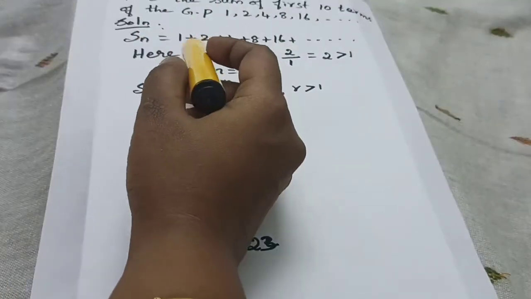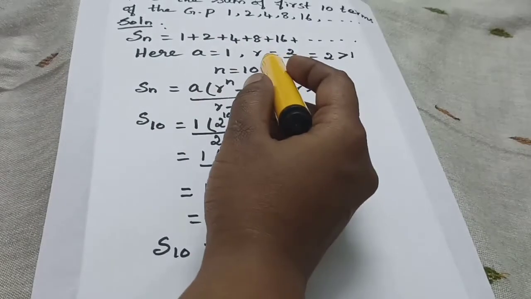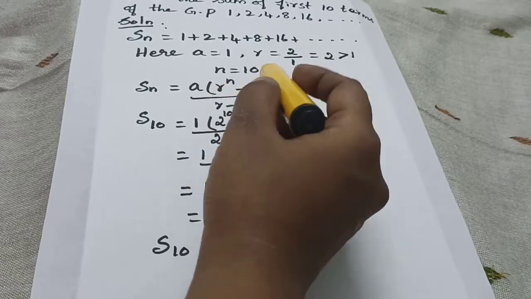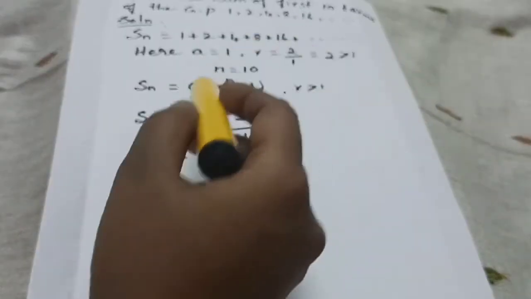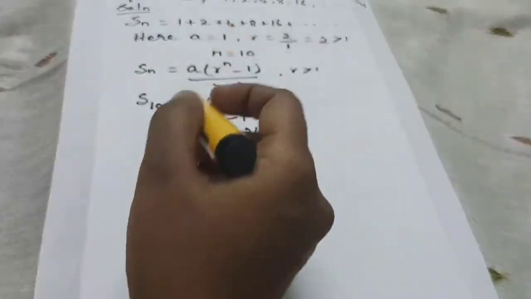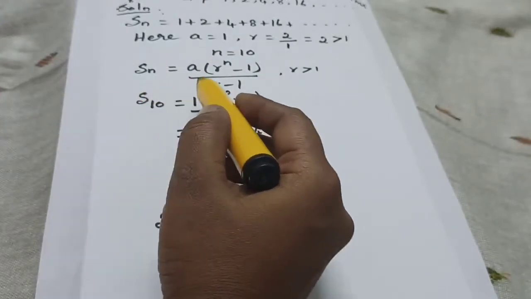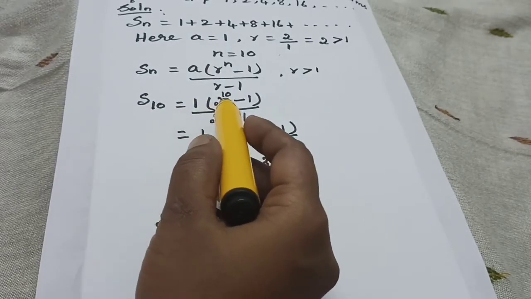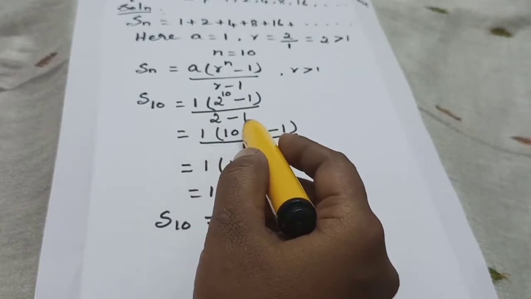Have you understood? Here Sn is equal to 1 plus 2 plus etc. Then a is equal to 1, r equals second term divided by first term, n equals 10, and r greater than 1 means we have to use this formula. Sum of the first 10 terms we want to find. That means S10 is equal to 1 into (2 power 10 minus 1) divided by (2 minus 1).